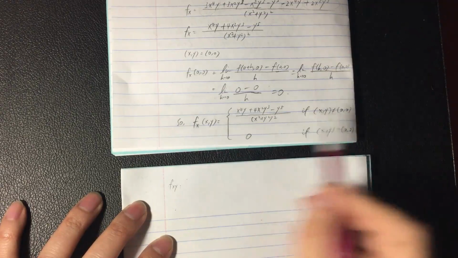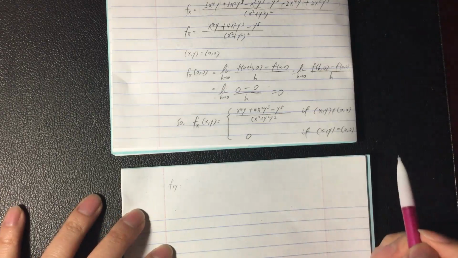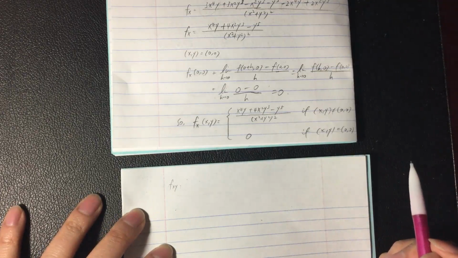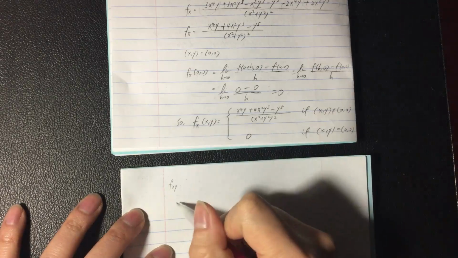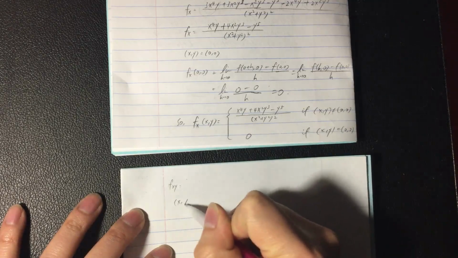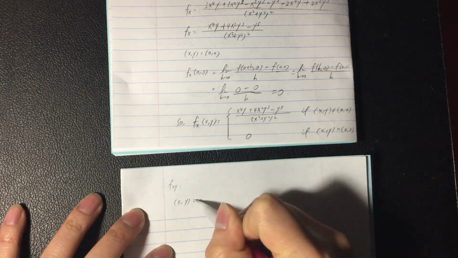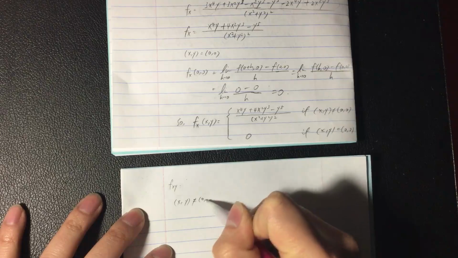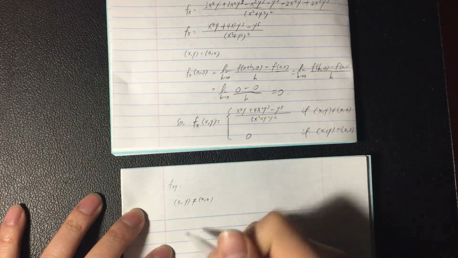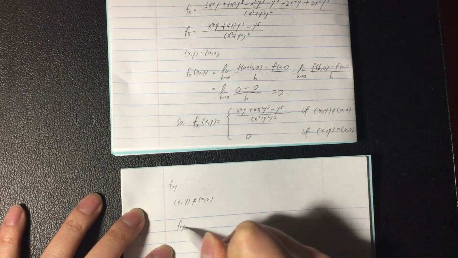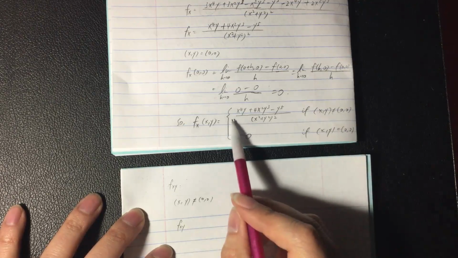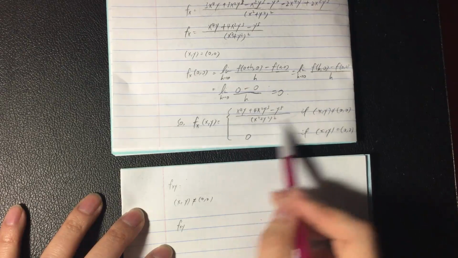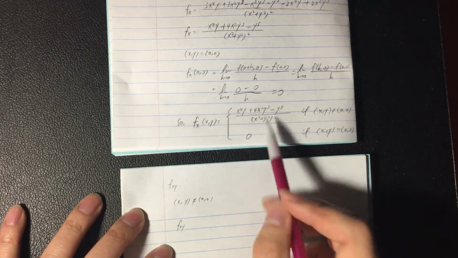Since f sub x is a piecewise function, when we take the derivative with respect to y, we consider two cases. Case 1, if (x, y) is not (0, 0), then we can take the partial derivative with respect to y using this function.